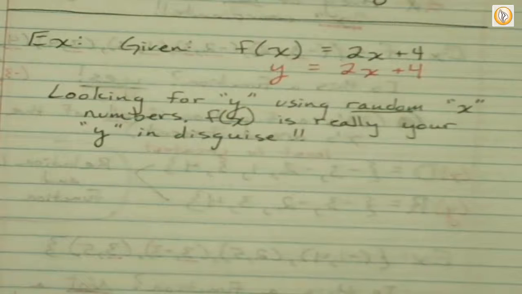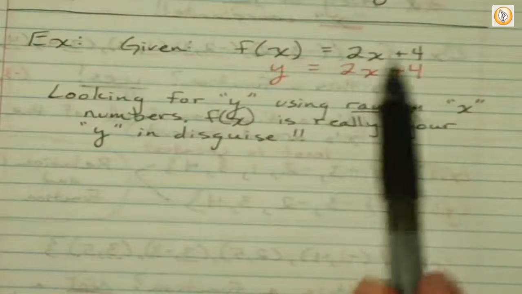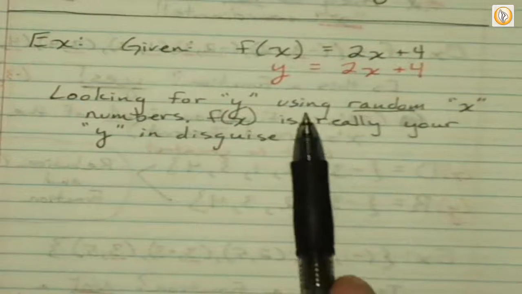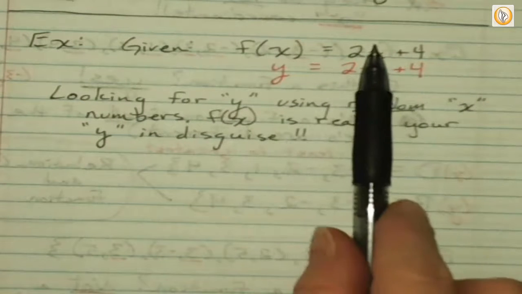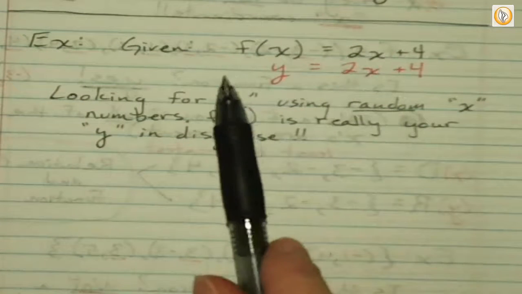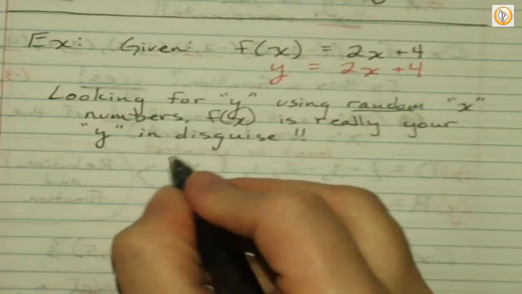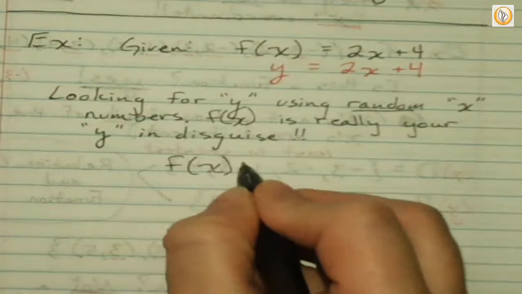Any random numbers, because this equation is like the thumbprint for whatever your graph is. It's identification. All you need are a bunch of x's. No matter what x you put in here, you'll come up with a y, and all of it will fit on the line. So for example, here's my equation.